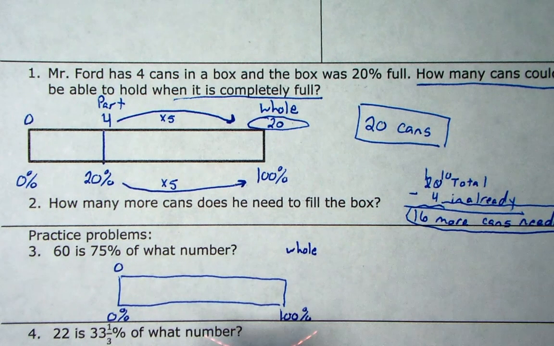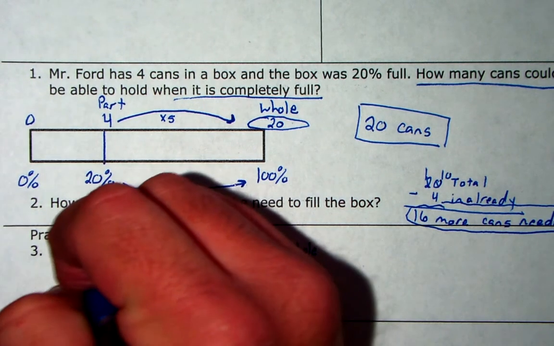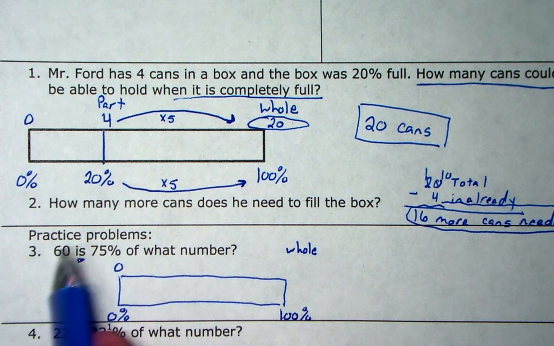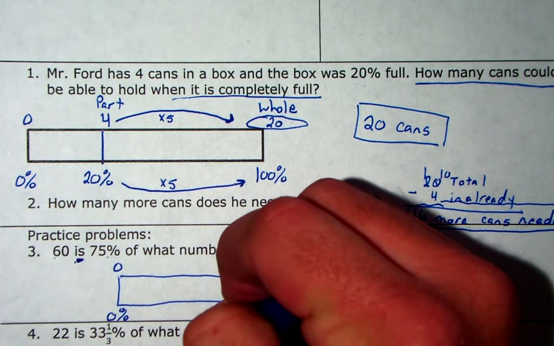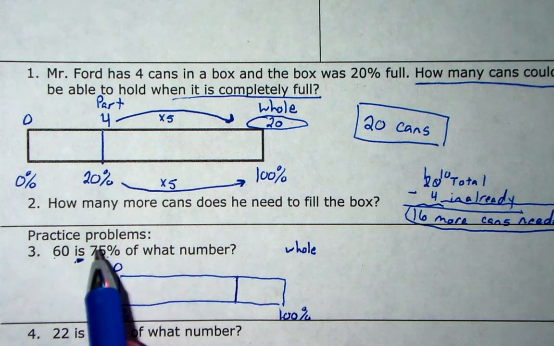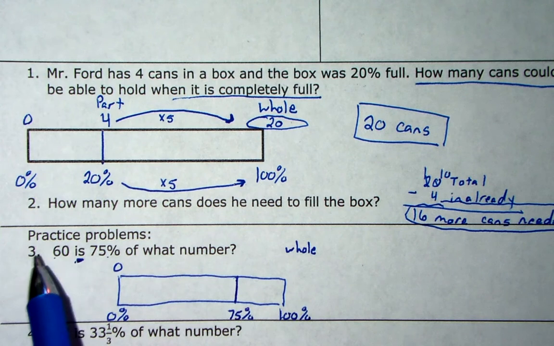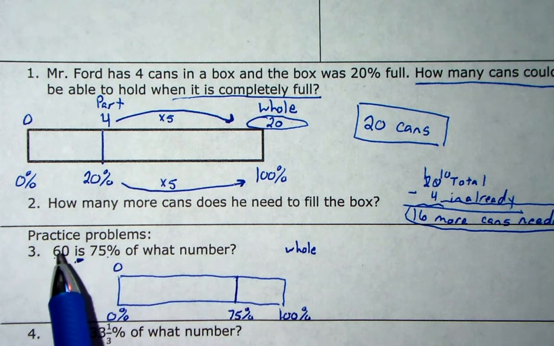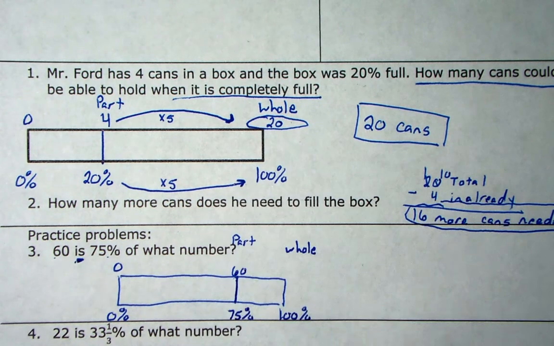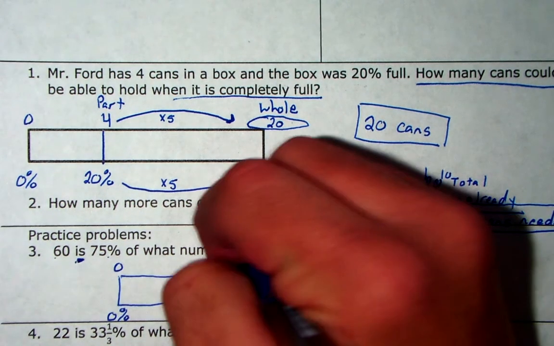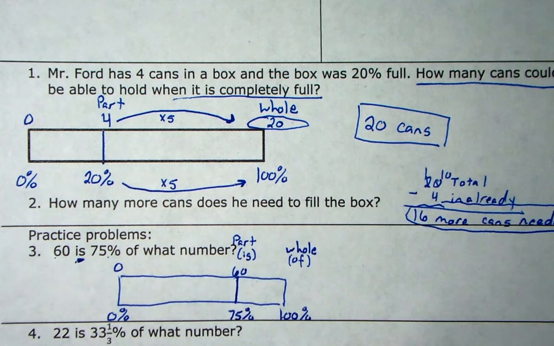Now, 60 is 75% of what number? You'll see that keyword "is" means it's equal. So 60 is equal to 75%. I'm going to set up my percent bar, and it gives me my percent. It's 75%. Again, we said 60 is equal to 75%, so the 60 represents your part. Also, remember our key vocabulary words, is and of, right there.